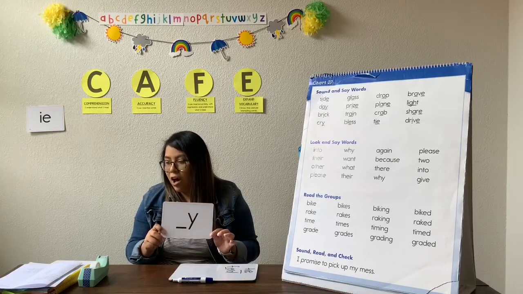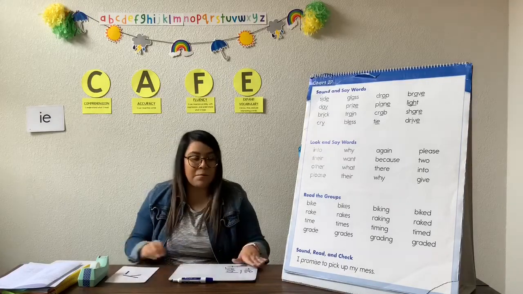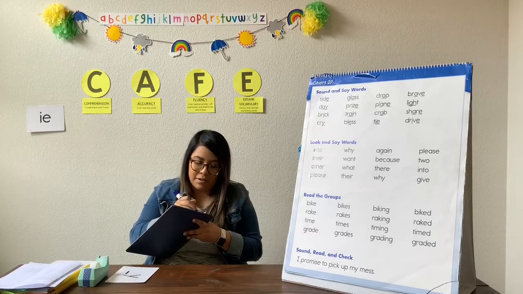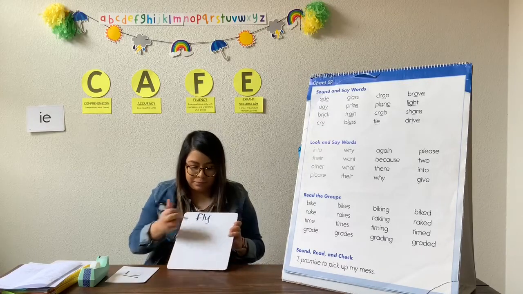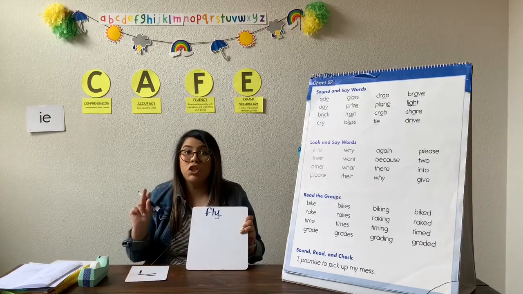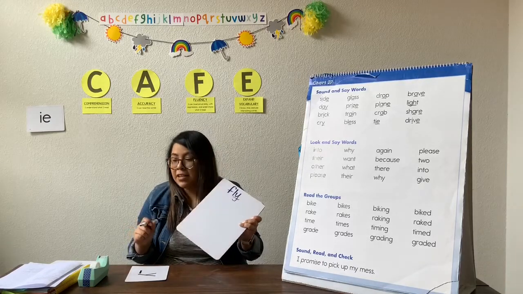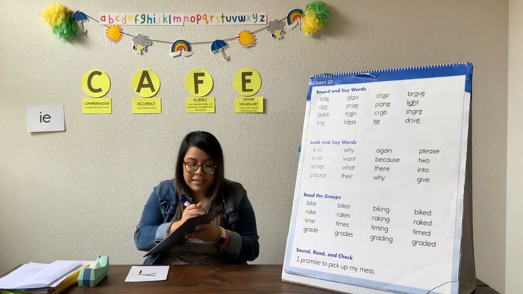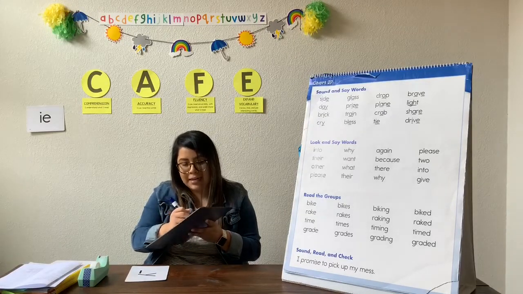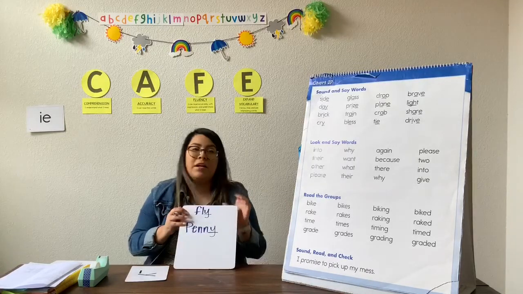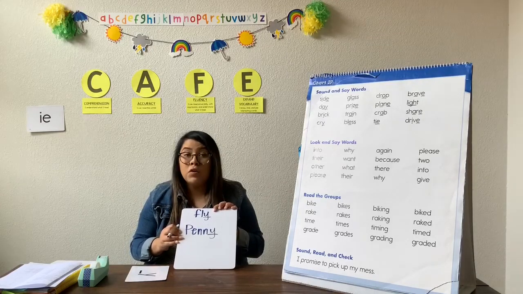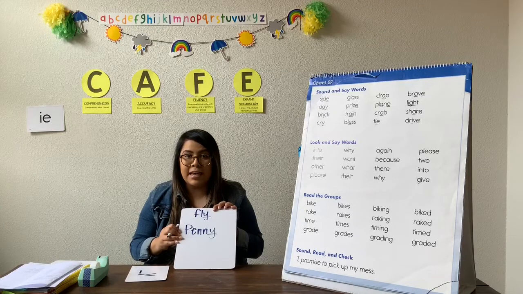Now, I'm going to write it down on our whiteboard. So we have fly. And whenever the Y is at the end of a two-syllable word, it makes the long E sound, as in penny. Mom, do you have a penny in your purse? So when it has one syllable, it makes the I sound. When it has two syllables, it makes the E sound.